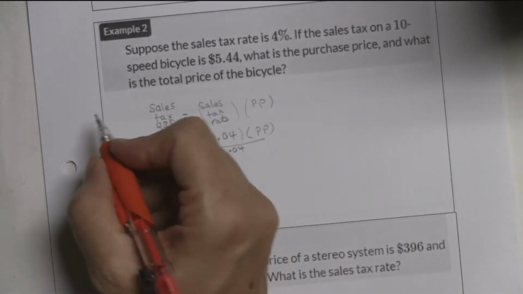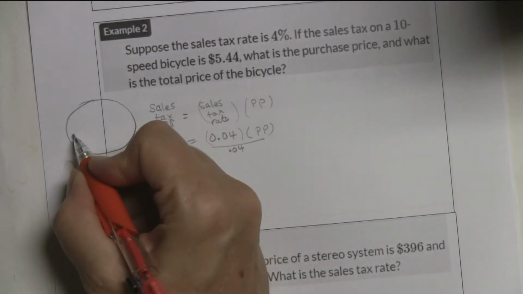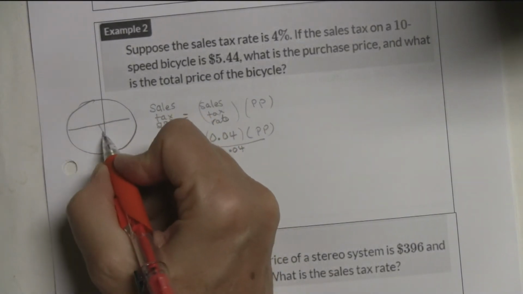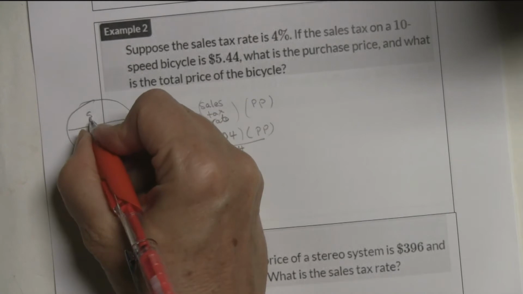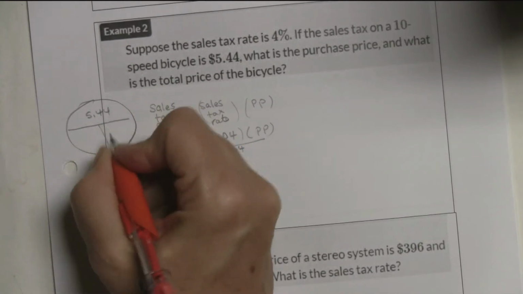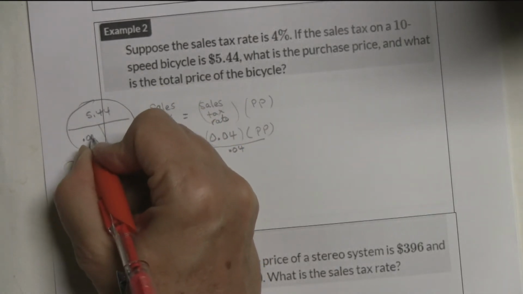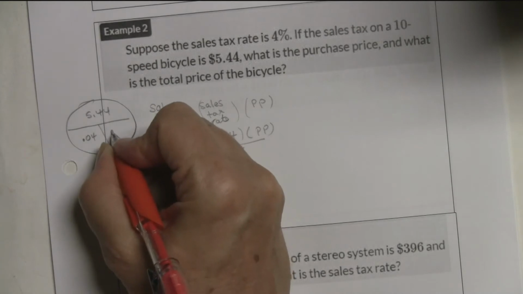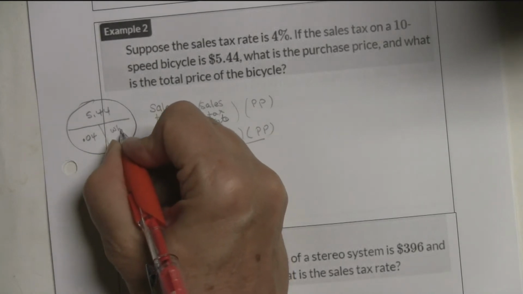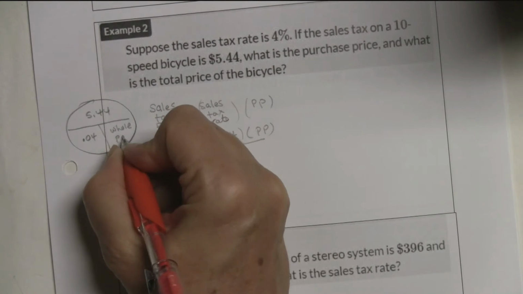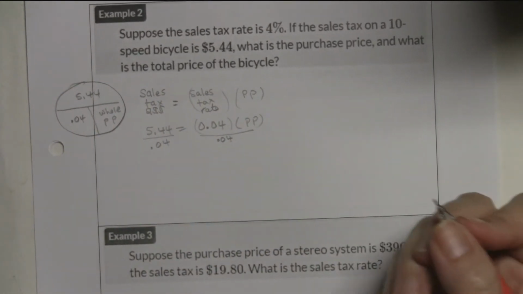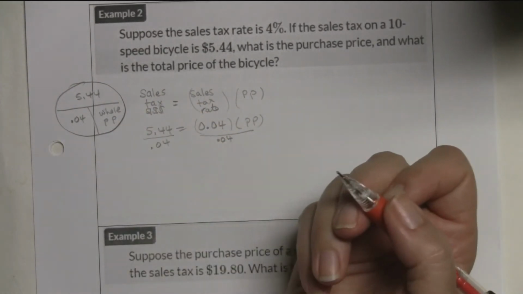And if you were a circle-y person, you love the circle, then we know the part, which is the 5.44. We knew the percentage, which is 0.04, and what we were trying to find was the whole. In this case, the whole is the purchase price, and see how we would have divided those. So it would have worked just as well.